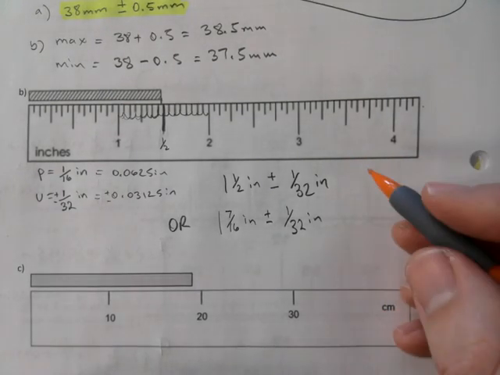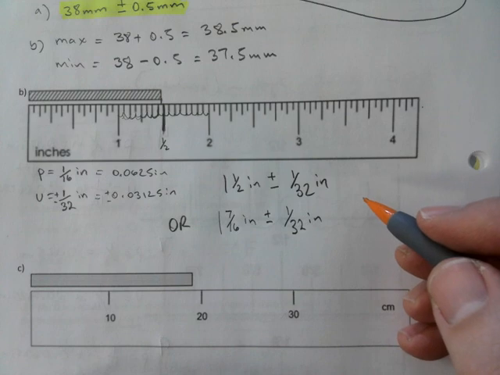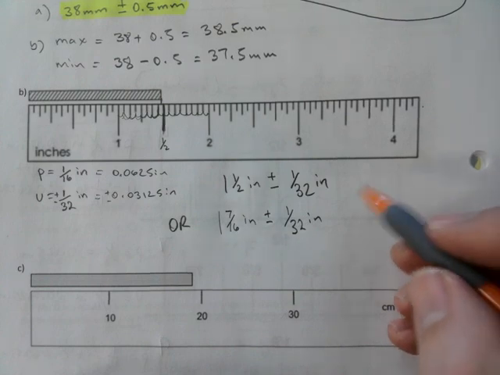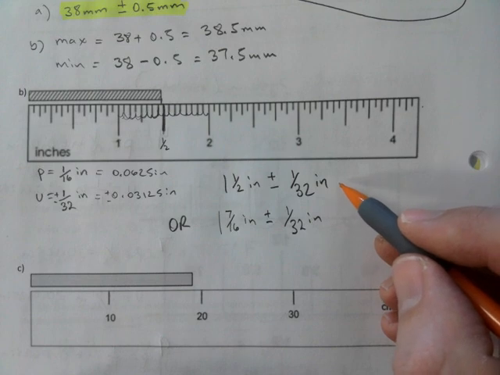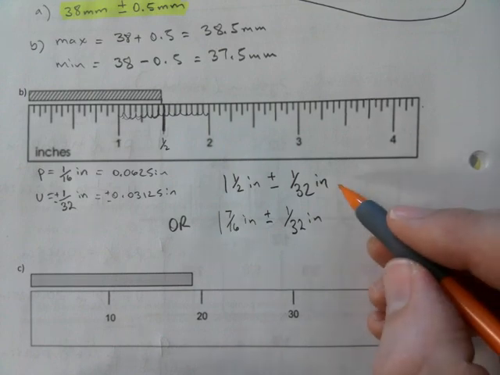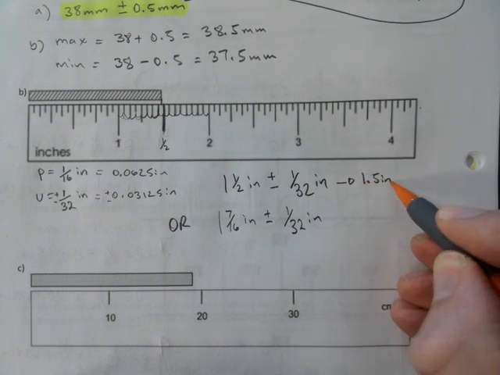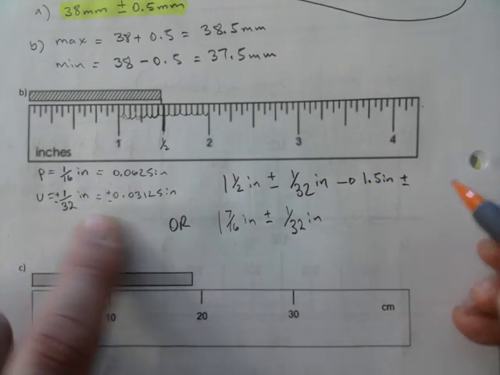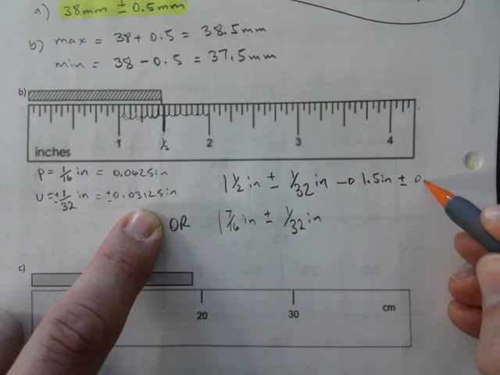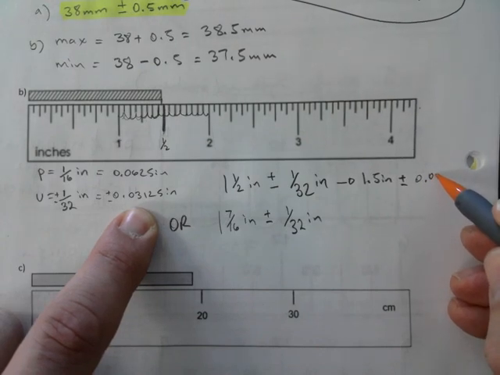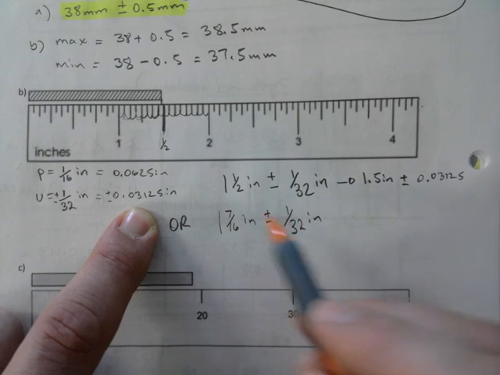So let's get our max and our min. And here's where you need to be good with fractions. I'll do no fractions. So here it is. 1.5 inch plus or minus 0.03125. I'm going to go with this one here.